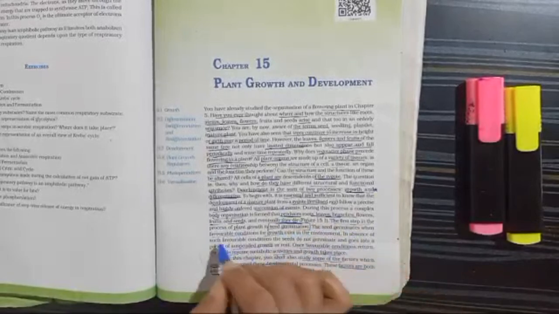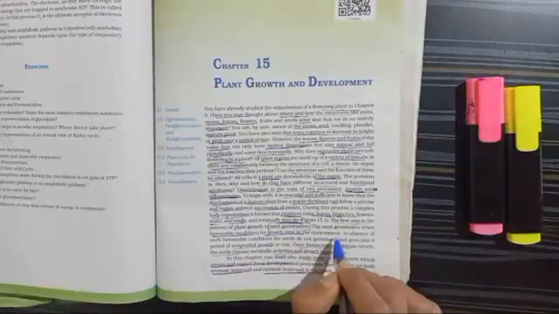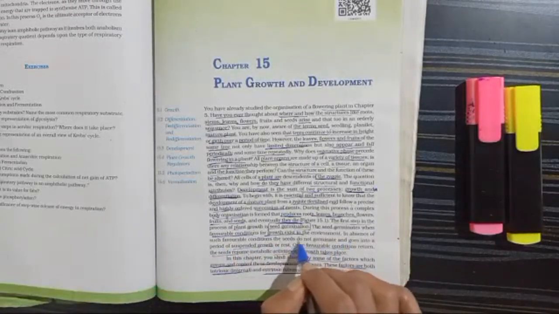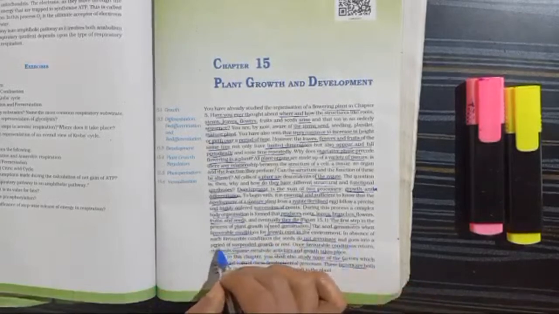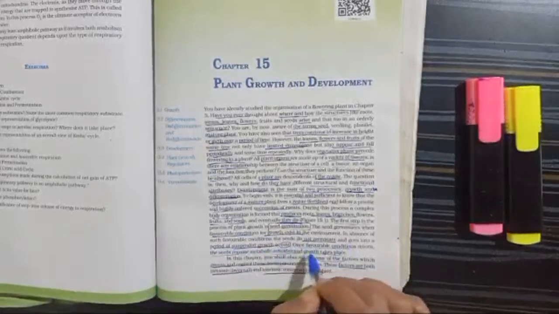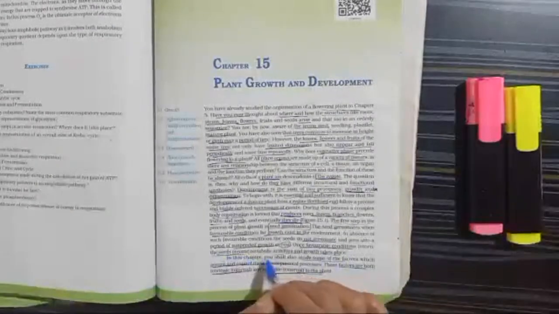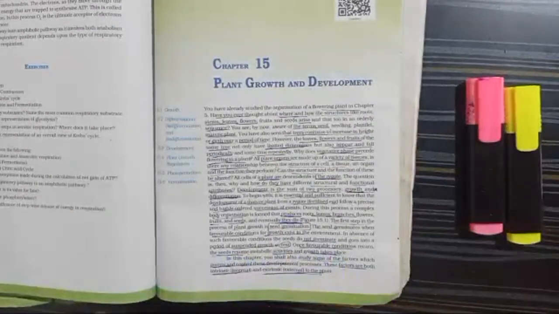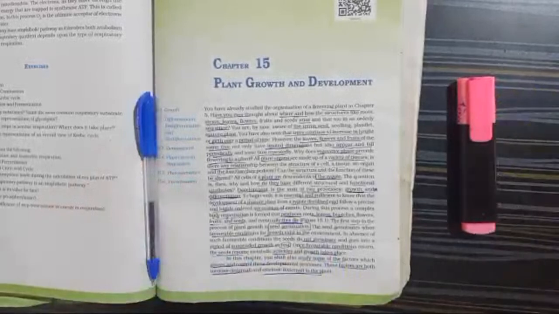The seed germinates when favorable conditions for growth exist in the environment. In the absence of such favorable conditions, the seeds do not germinate and go into a period of suspended growth or rest, called dormancy. Once favorable conditions return, the seeds resume metabolic activities and growth takes place.